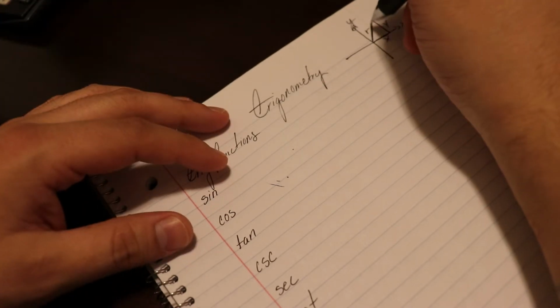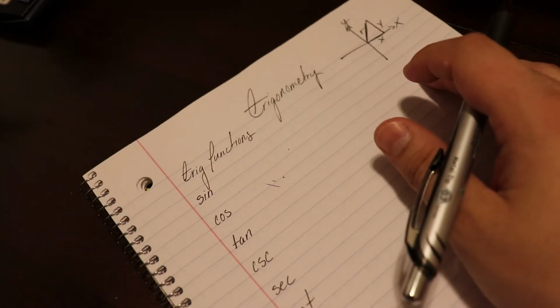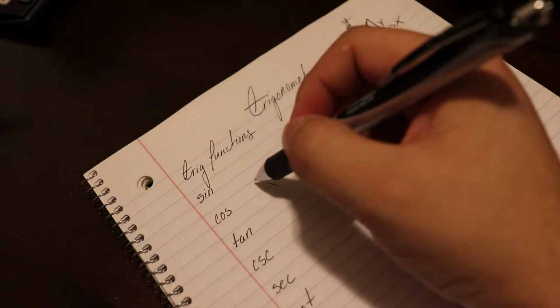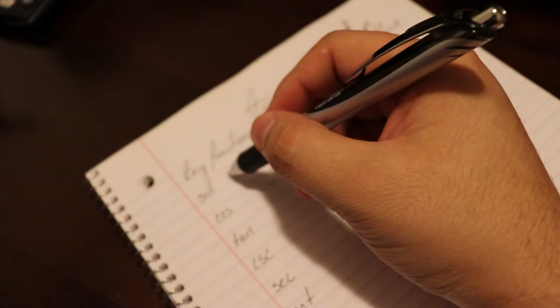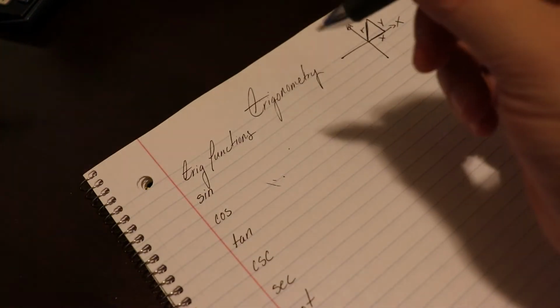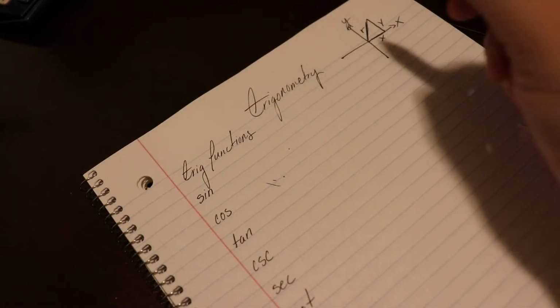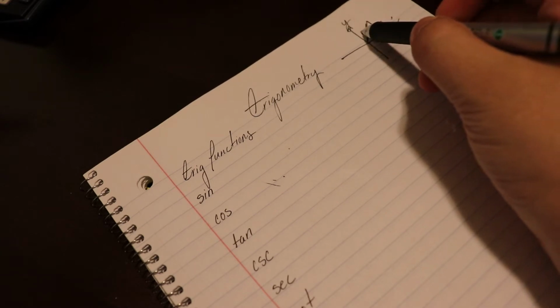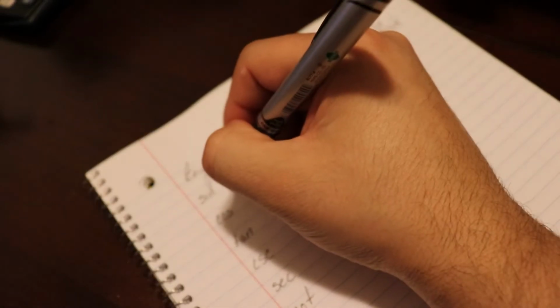And we use it sort of the same way in trig. Going back to sine, when you're on a rectangular coordinate system, your sine is y over r.